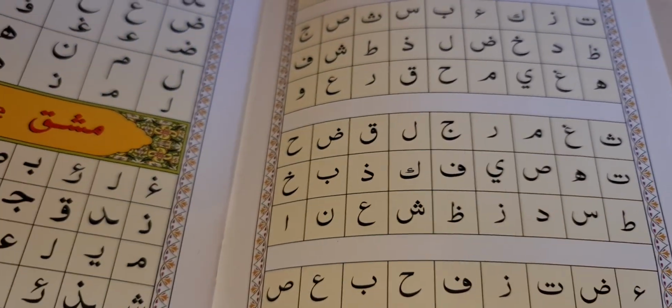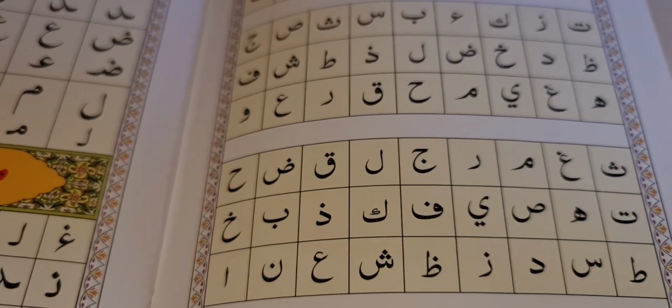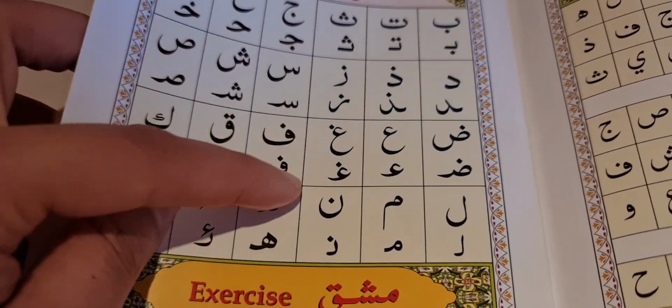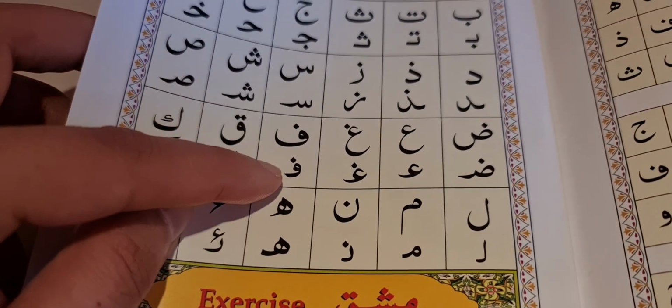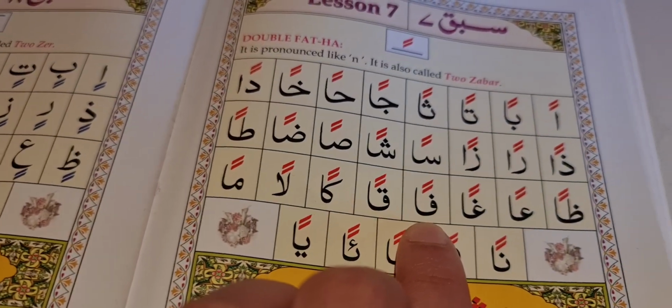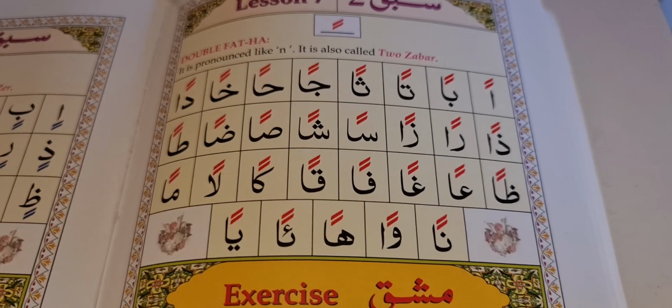So that was this letter here. As you can see, it was a fa. So fa is the same as that one. So that's how you actually look back and review if you're pronouncing it correctly.